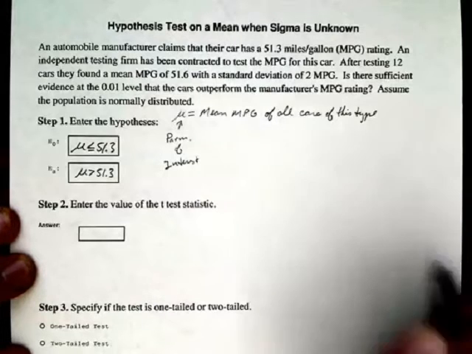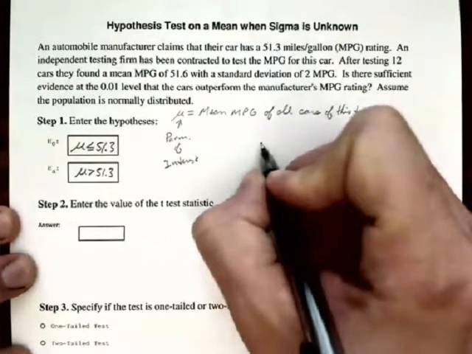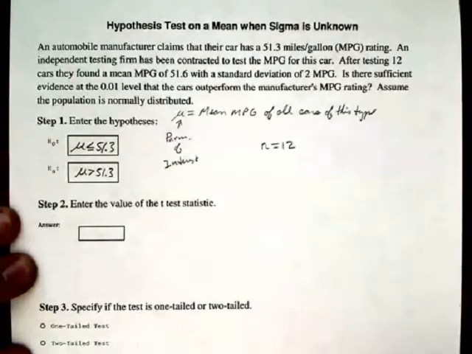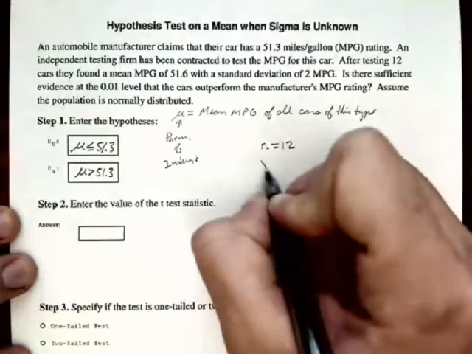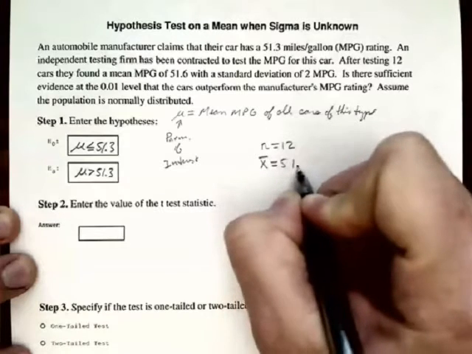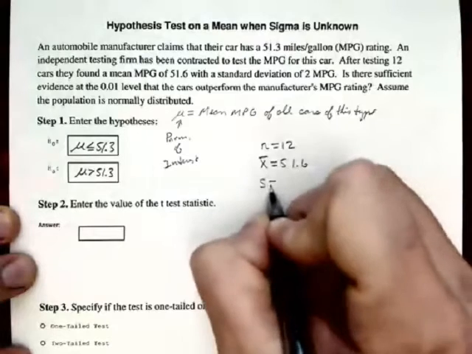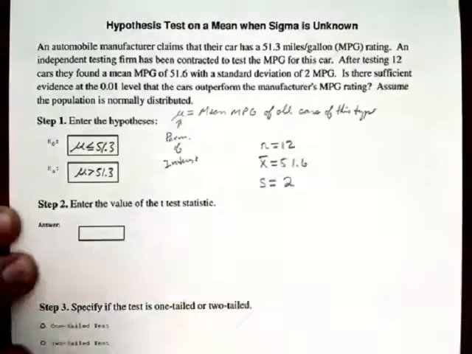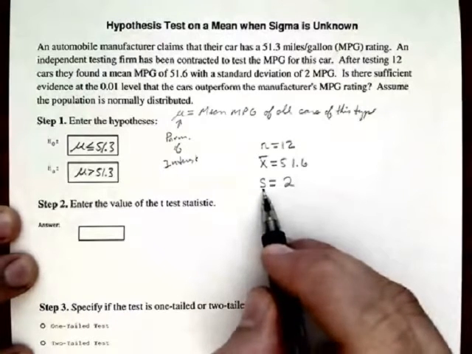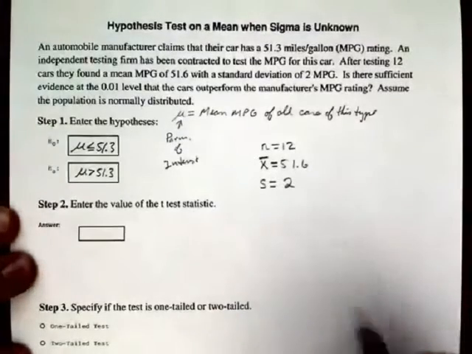Okay. A little bit more information I want to gather before I go on to step 2. From my sample, I noticed that we looked at 12 cars, and from the sample, the average mile per gallon of those 12 cars was 51.6, and the standard deviation of the miles per gallon for those cars was 2. Now this is not sigma, this is S. S is, if you recall, the sample standard deviation. So for my sample information, I have this here.